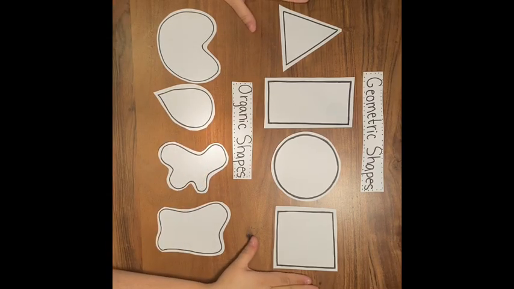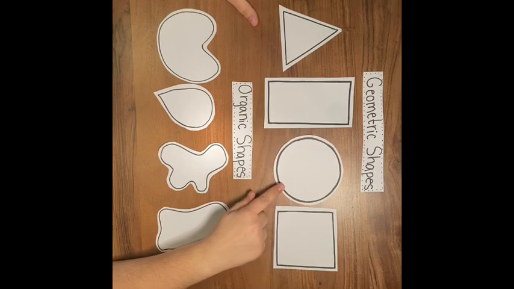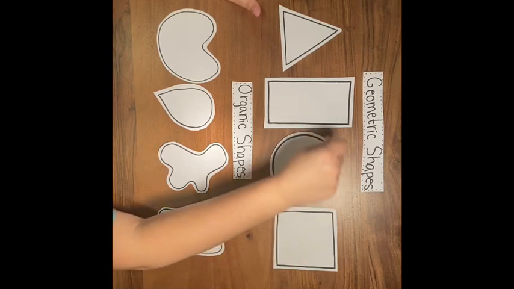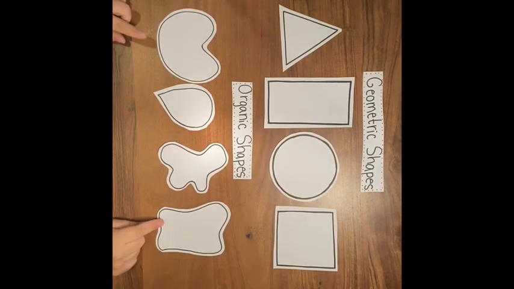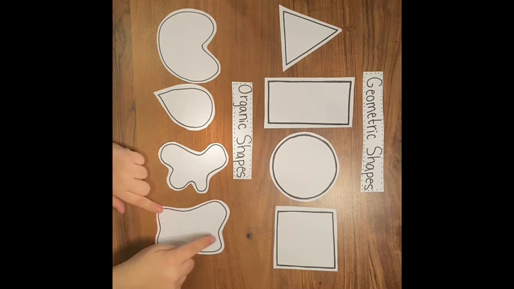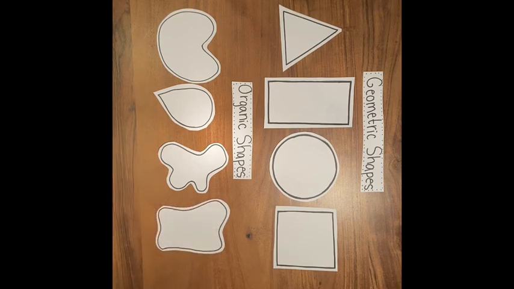Geometric shapes are shapes that are made by people, and sometimes you have to use tools to make them. So like for a circle, to draw that perfect circle, I had to use a circle tracer. But for organic shapes, you can just draw however you want to draw them. They just have to be a full shape. So if I drew this, but I didn't make the line connect, that's not going to be a shape, that's just a line. And I'll show you more about that later.